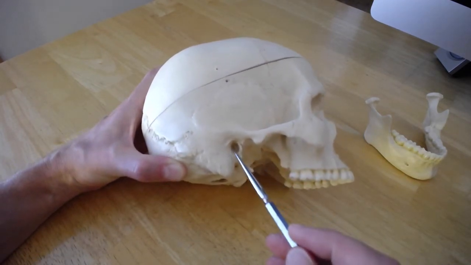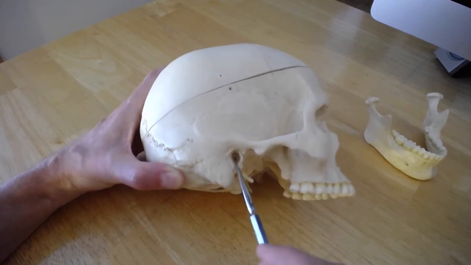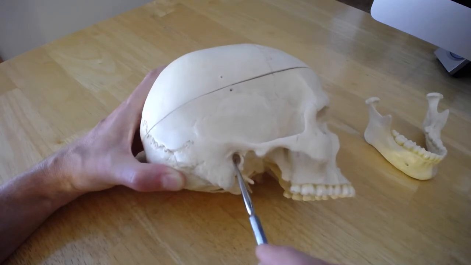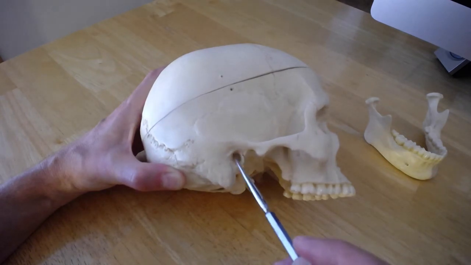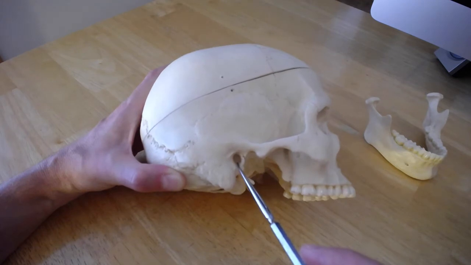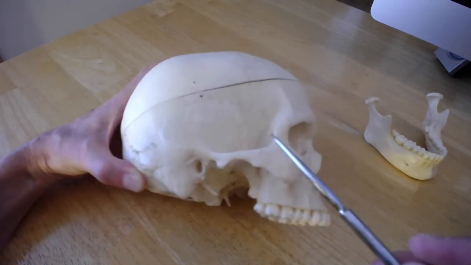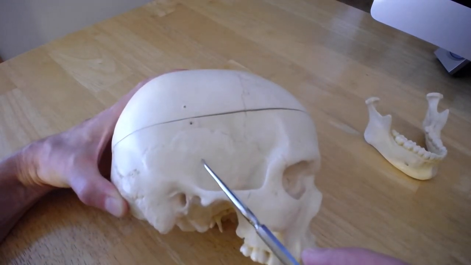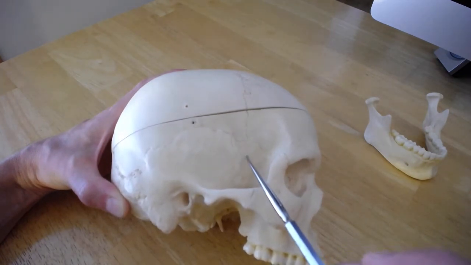Now there is another opening here that's part of the temporal bone. This actually goes to where your ear is, into the middle, and finally into the inner ear. This is the external acoustic meatus, or sometimes you hear external auditory meatus. Now just in front of the temporal bone here, we have the sphenoid bone. The sphenoid bone can be seen from many angles.